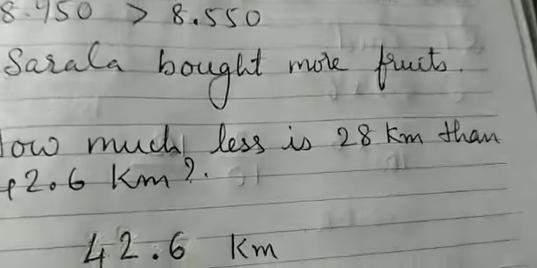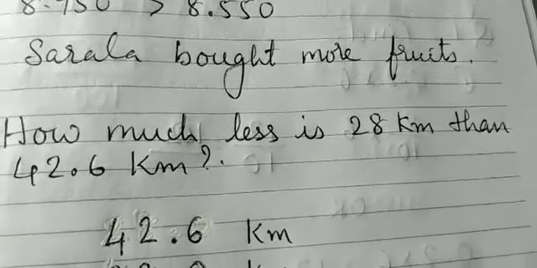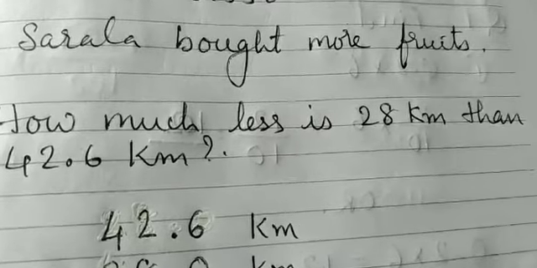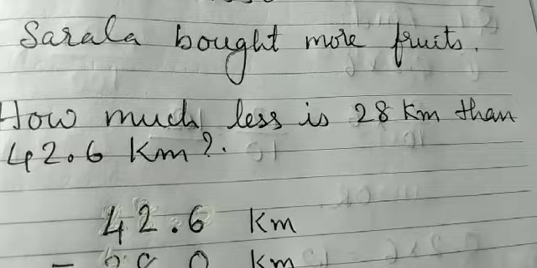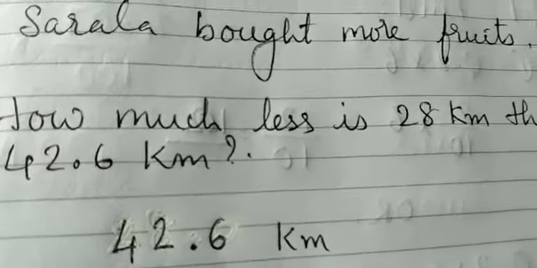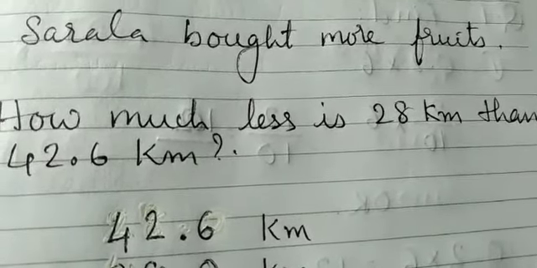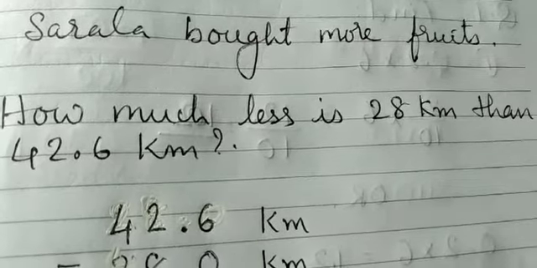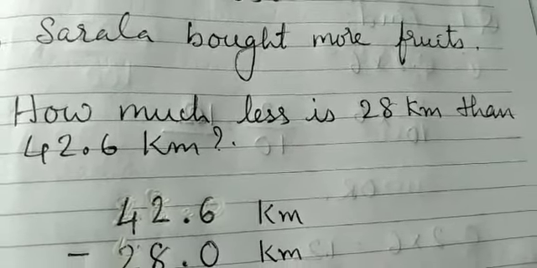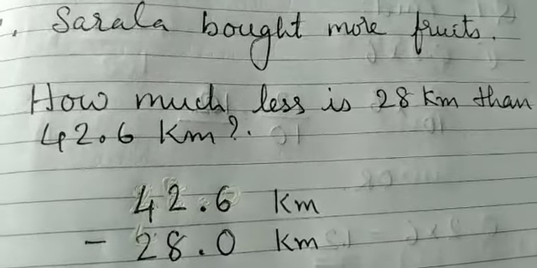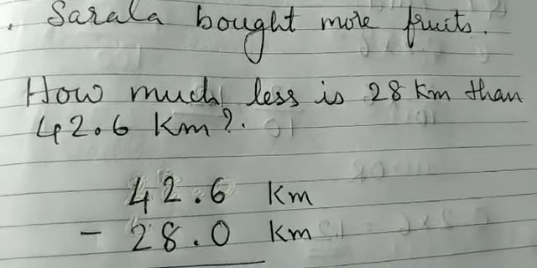42.6. Here it's 28 kilometer. I don't have any digits after the decimal point, that is, I don't have any digits of meters in the first case, that is 28 kilometer. So when I'm going to express it in kilometer in decimal form, then for kilometer I have 28, for meter I'm going to put 0.0.